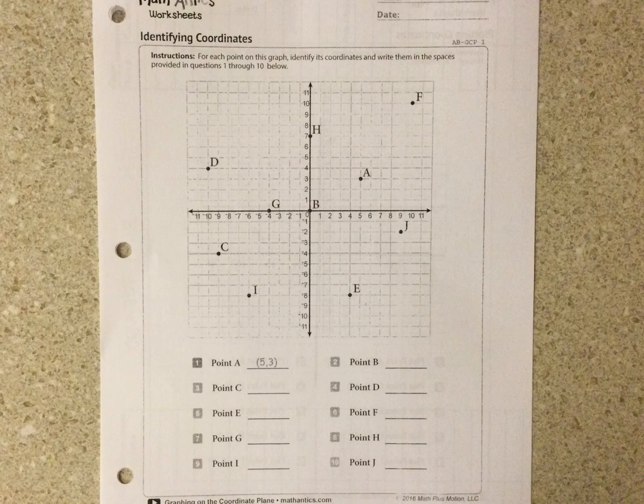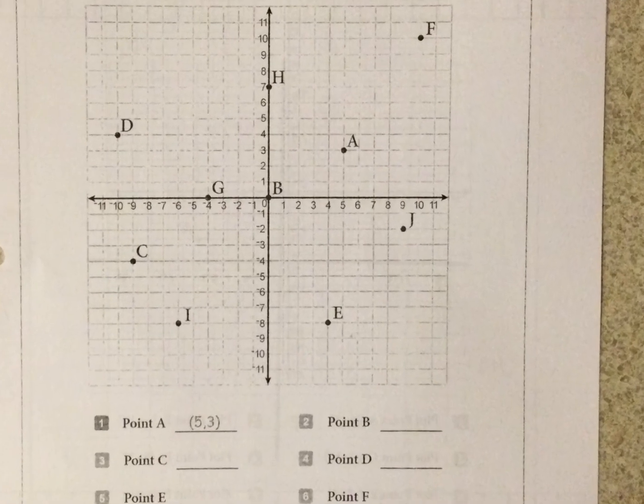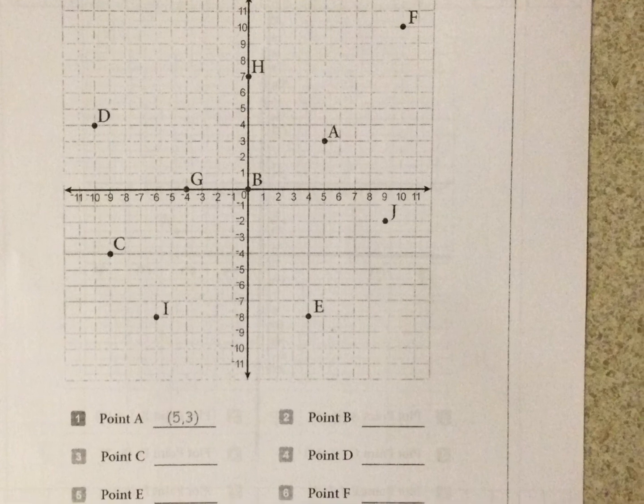On this page, you're going to do the same thing you were doing back on the other page. Point A is at 5, 3. So let's see how they got that. So they started at 0 and went 1, 2, 3, 4, 5. Yep, over 5. 1, 2, 3, up 3. So that's where they got that 5, 3.